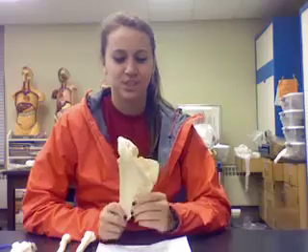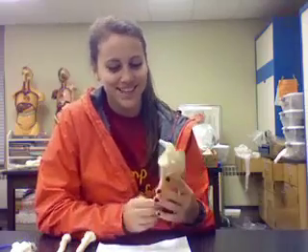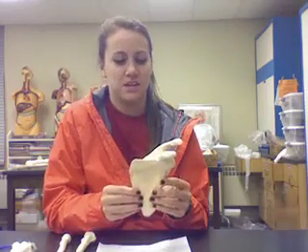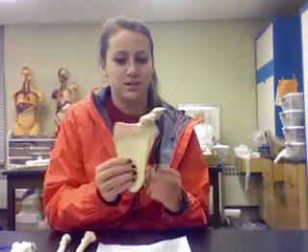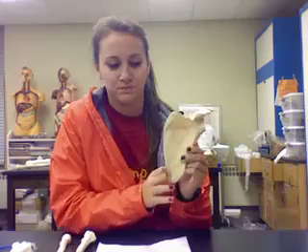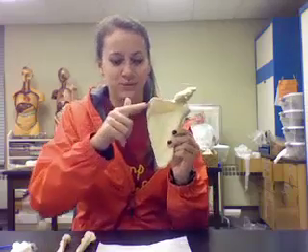Okay, so this is my bone video. First I'm going to start with the scapula. I'm going to start off with the superior border, and then this is my lateral border, my medial border, my inferior angle, my superior angle.